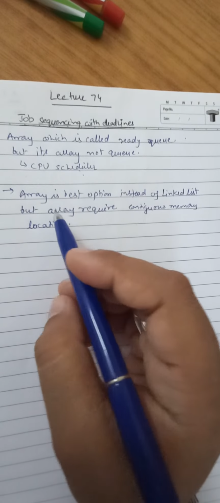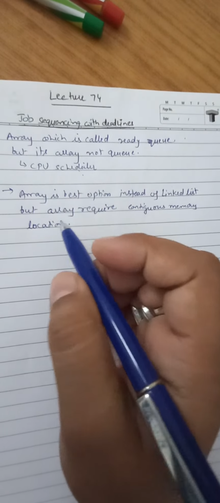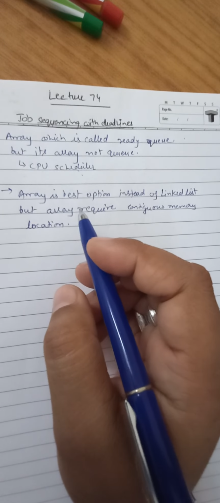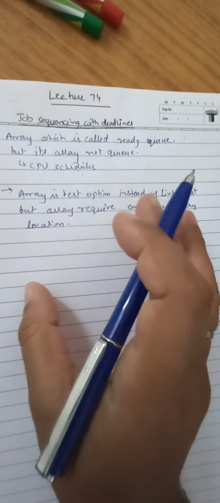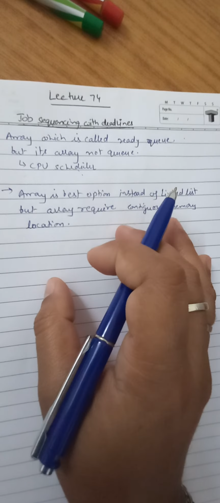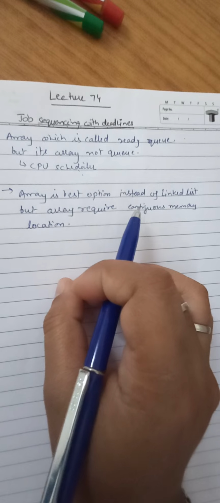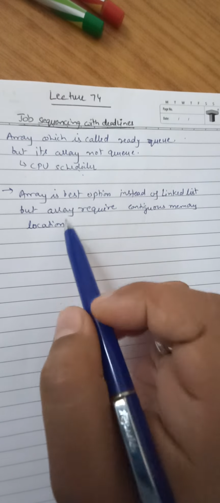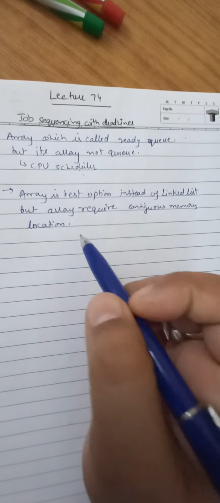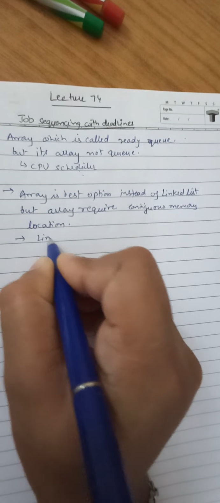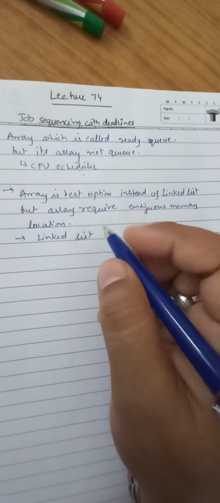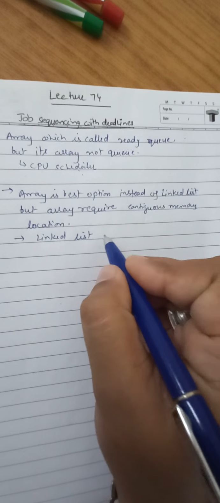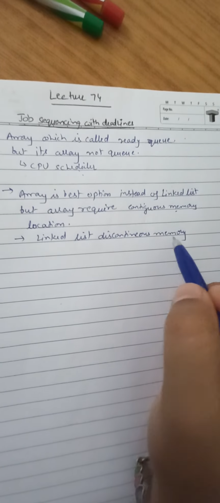A linked list doesn't require that, because its memory is available on hard disk, but that is not possible in an array. But a linked list doesn't provide random access while an array does. So a linked list has discontinuous memory, while this is contiguous and this is discontinuous.